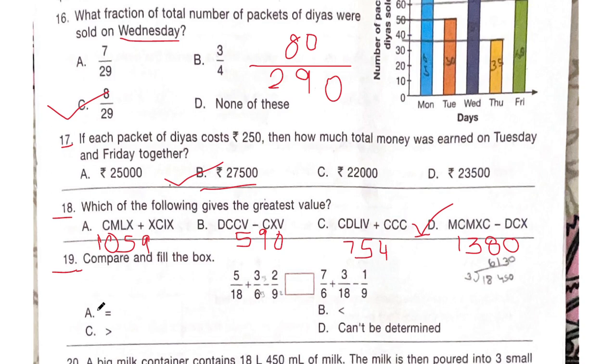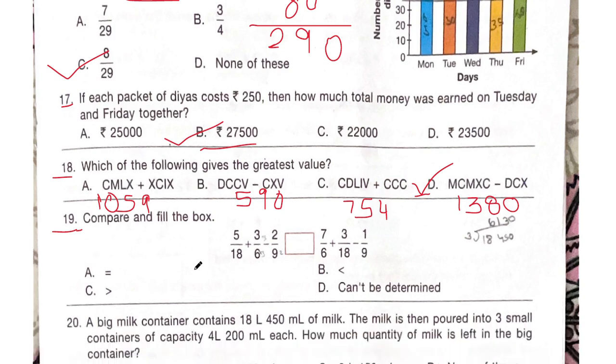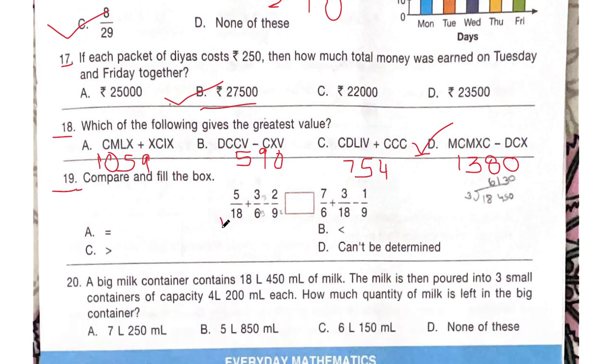Question 19 here is: compare and fill the box. We need to solve the left side and the right side, and then we'll put the sign in the box. The left side is 5 upon 18 plus 3 upon 6 minus 2 upon 9. These are unlike fractions. We'll make them like. We'll find the LCM of denominators 18, 6 and 9, which is 18. Then we'll add and subtract as given in the question. We find the final value to be 10 upon 18. The left side is 10 upon 18 when solved.